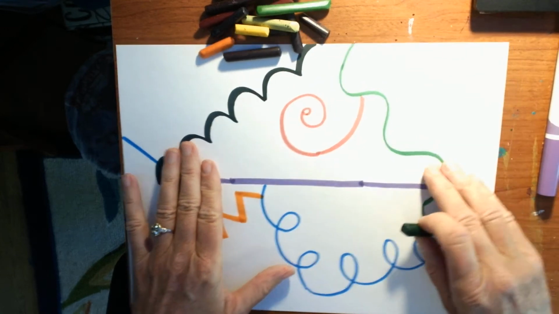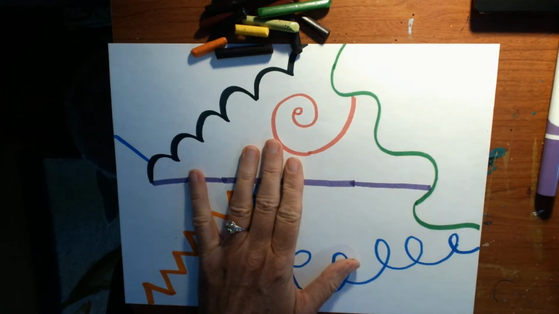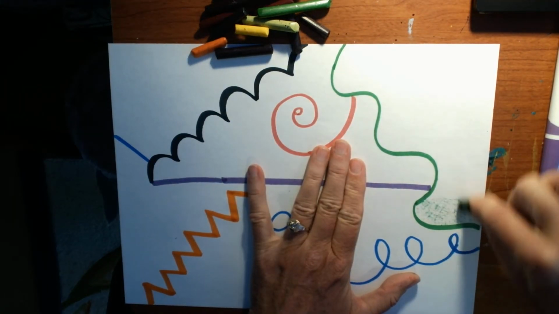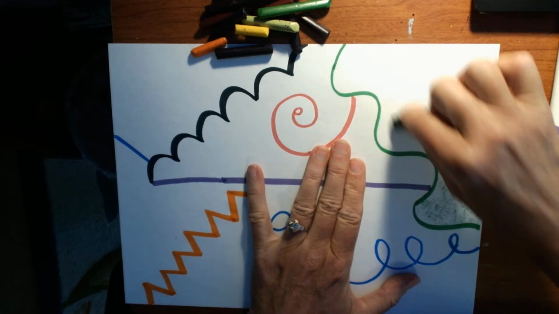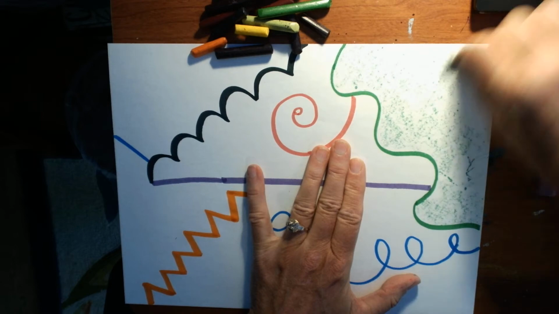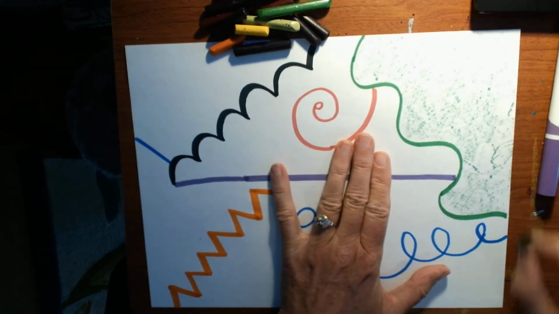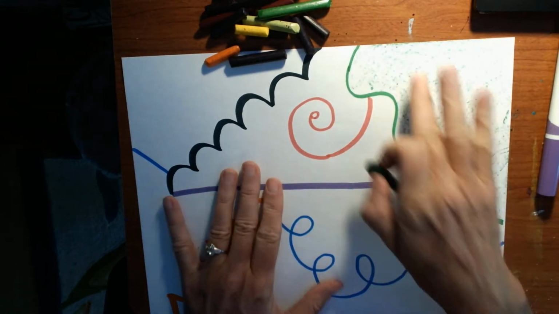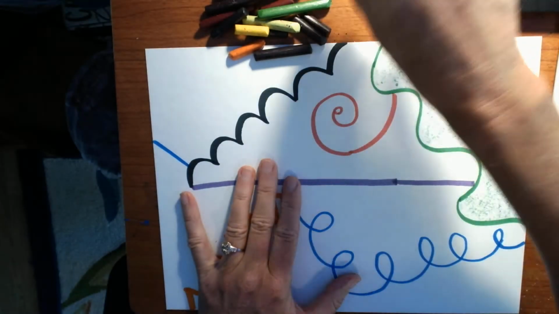So what you're going to do is you're going to go in each shape and you're going to shade using the side of your crayon. Again, if you have regular crayons, you're going to color lightly with the tip of the crayon. Okay, so you're going to color in all the shapes.